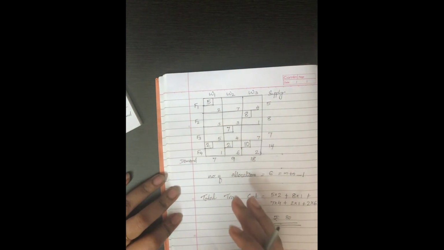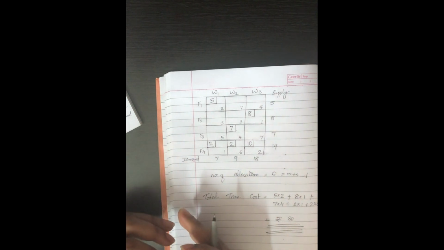We have done the same question using northwest corner rule, lowest cost entry method, and Vogel's approximation method. So the costs obtained by the above three methods were, I think, 103, 82 and 80. So the lowest cost we obtained using Vogel's approximation method. If the question is to find the optimal solution, first we need to solve the question using any of these three methods to find the initial basic feasible solution. I always suggest you choose VAM in order to find the optimal solution.